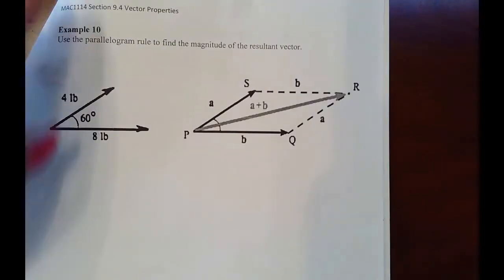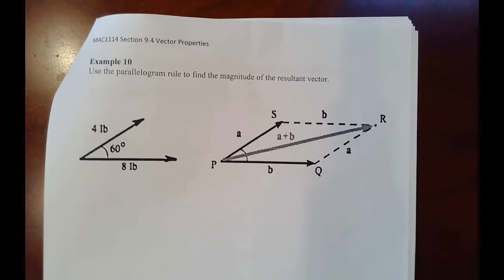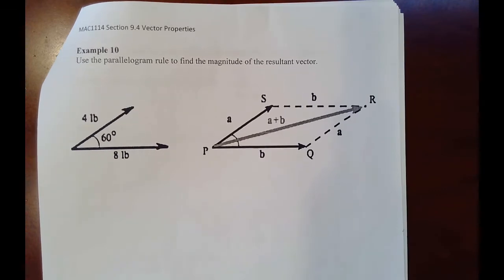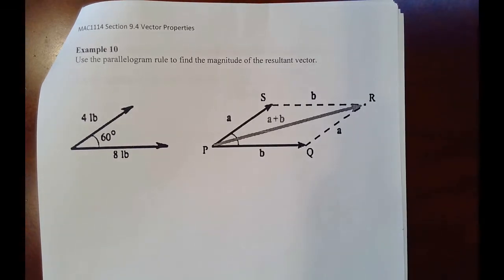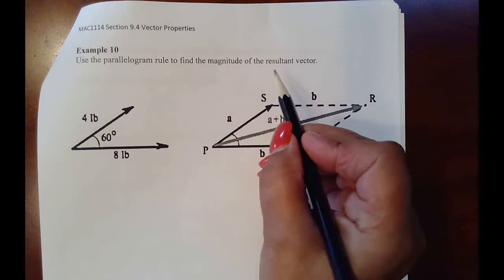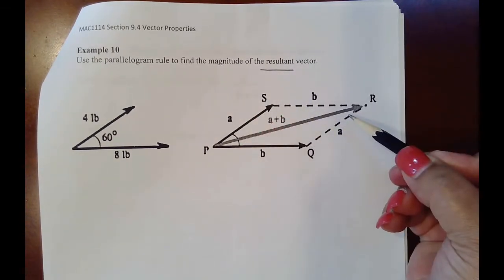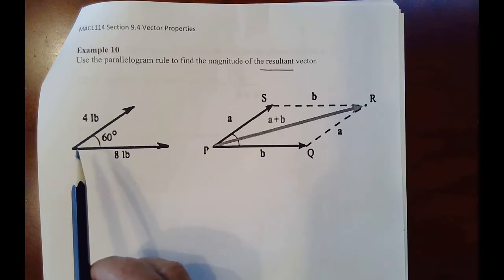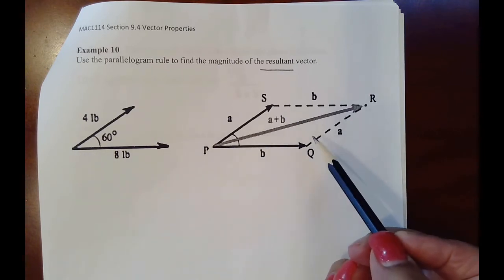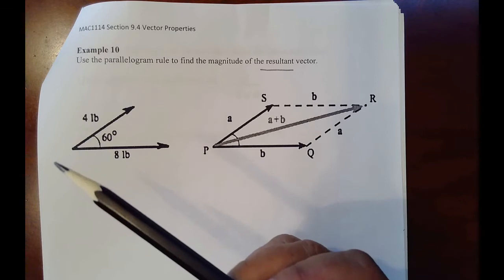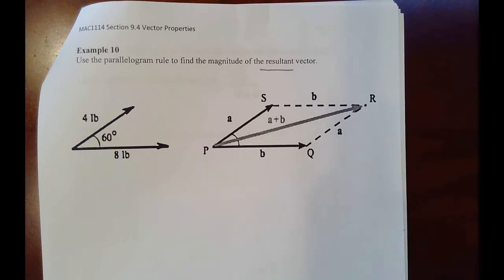Yep, there's 10 and 11. So in example 10, it says use the parallelogram rule to find the magnitude of the resultant. So if they're talking about resultant, they want this sum right here. All these were some numbers to transfer to this picture. In other words, we took this and made a parallelogram out of it.